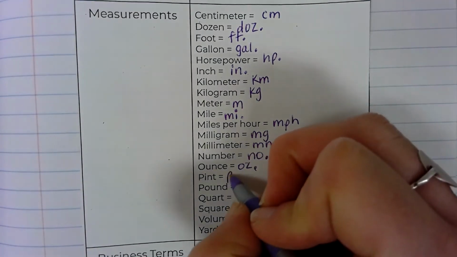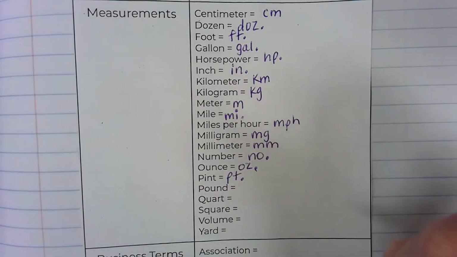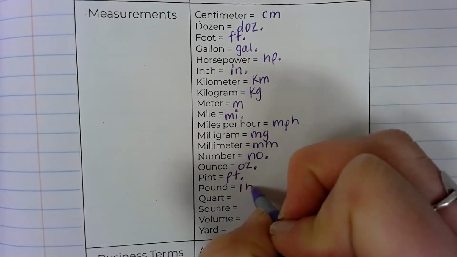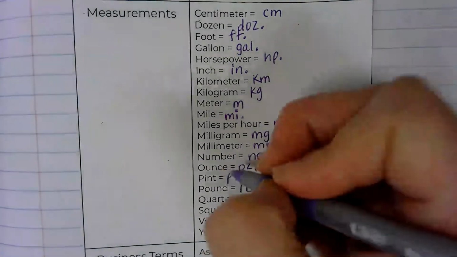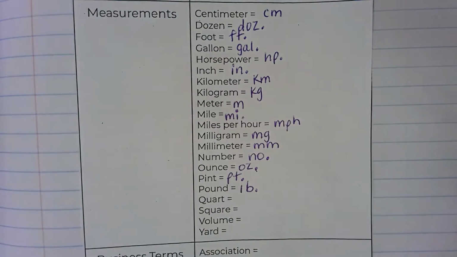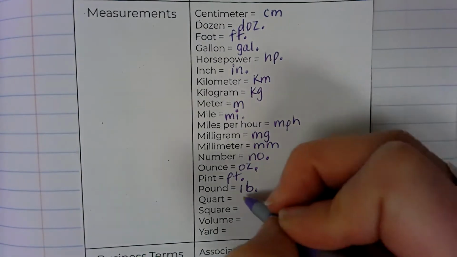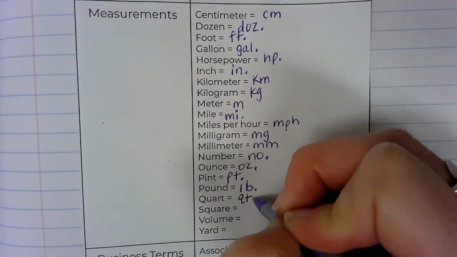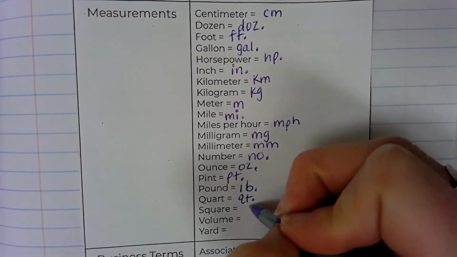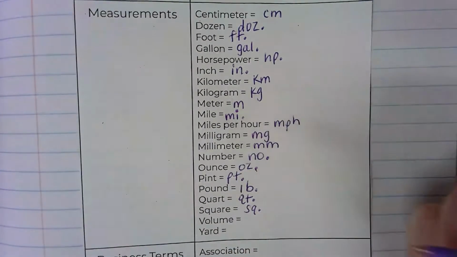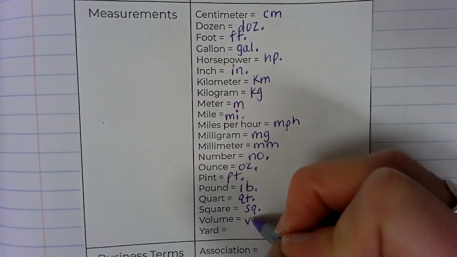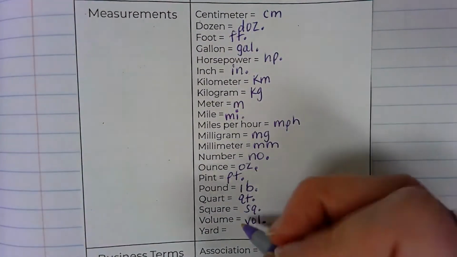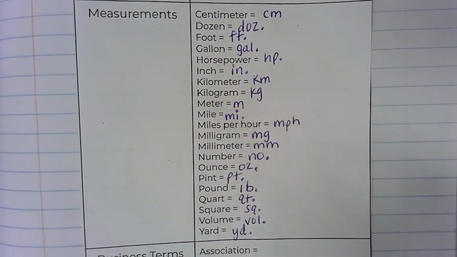Pint is PT, period. Pound, you guys have probably seen this one before. This one's a lot different than what you see in the word. LB, period. Quart is QT, period. Square is SQ, period. Volume is VOL, period. And yard is YD, period.